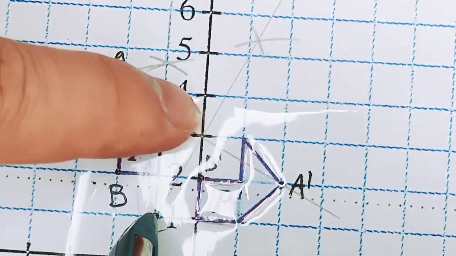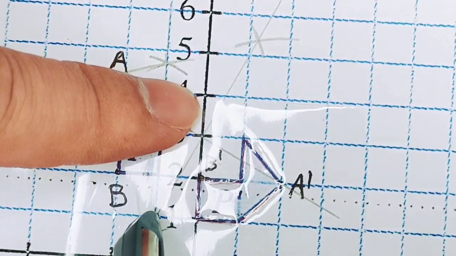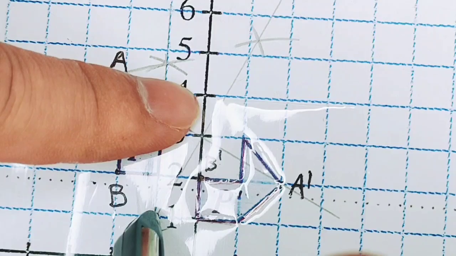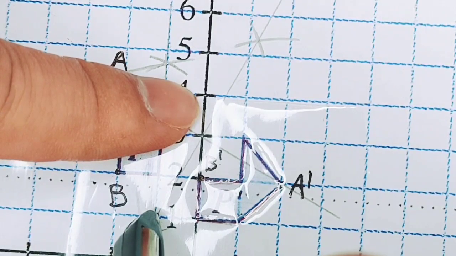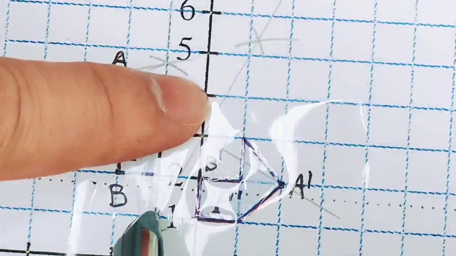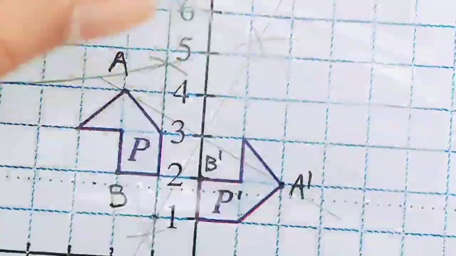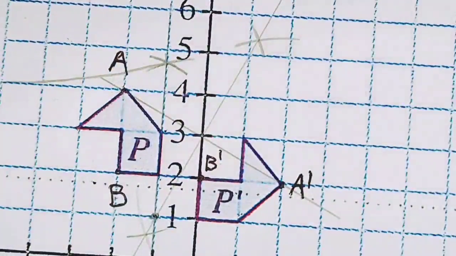Rotate until there it is. I told you it works. Okay, 90 degrees. Okay. Hope this helped you a little.